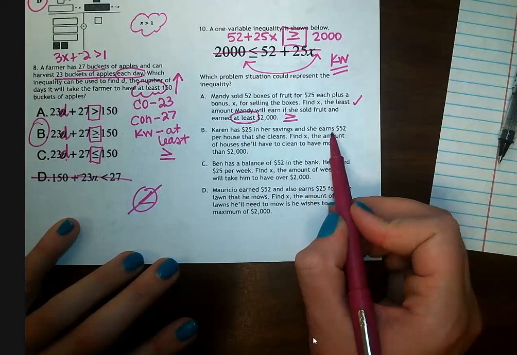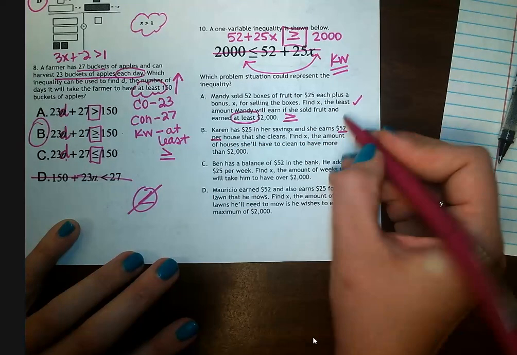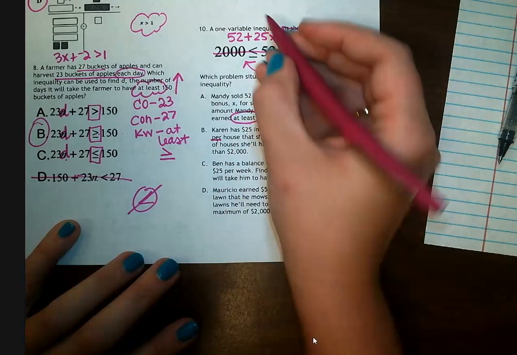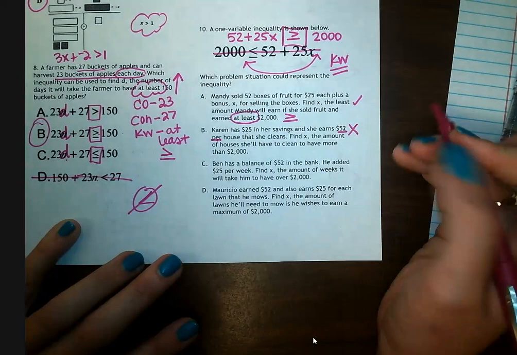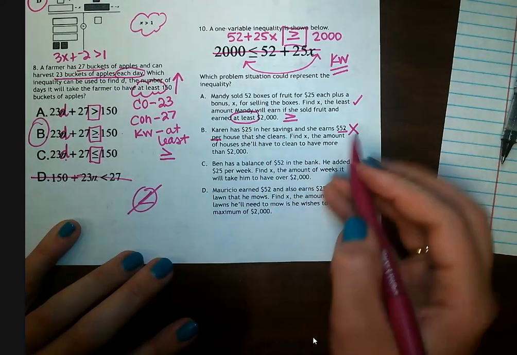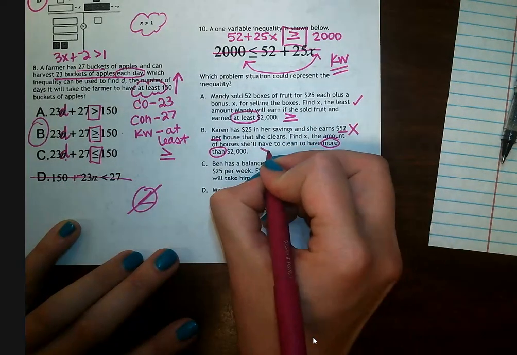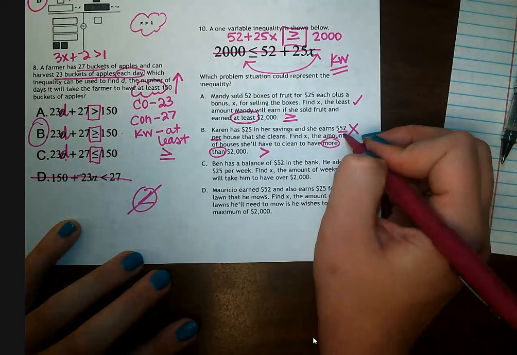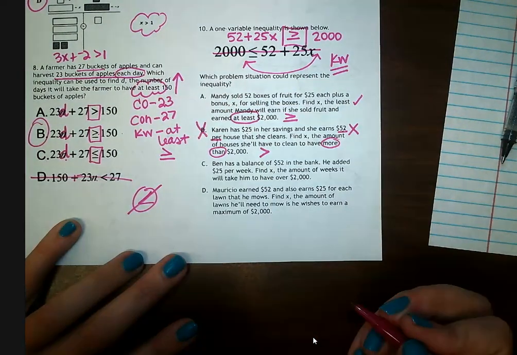Karen has $25 in her savings and she earns $52 per house. I'm not even going to stop at this, but $52 per house would mean that 52 is the coefficient, so technically this one's already wrong. But let's look at the keyword. The amount of houses she'll have to clean to have more than, well, more than means greater than. So not only is the sign wrong, the coefficient is also wrong, so B is out.